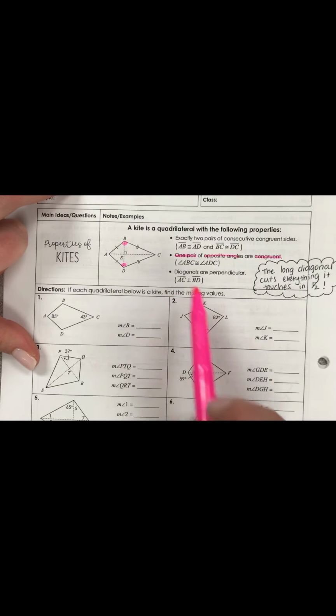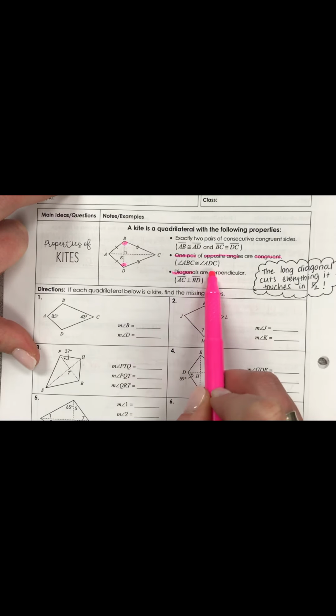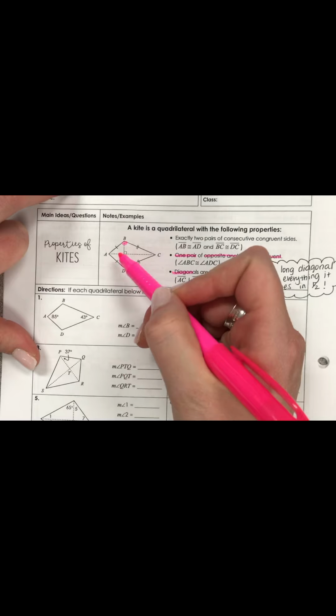The other thing that I know is that the diagonals are perpendicular. So what that means is where my diagonals intersect, I end up with right angles. That's going to be helpful as well.